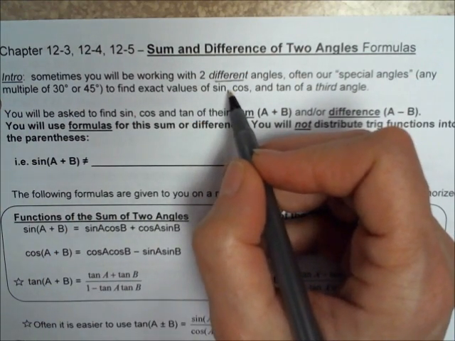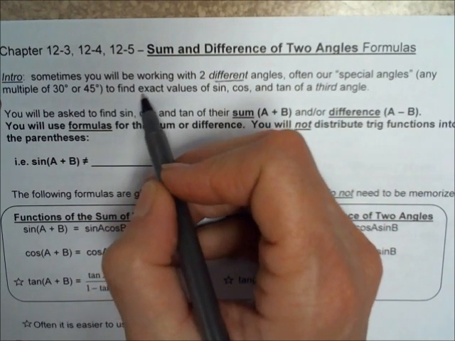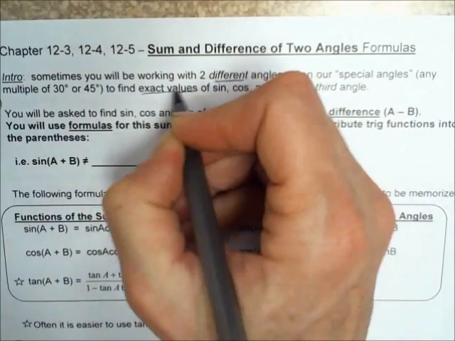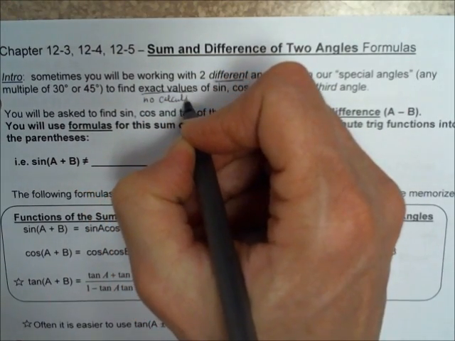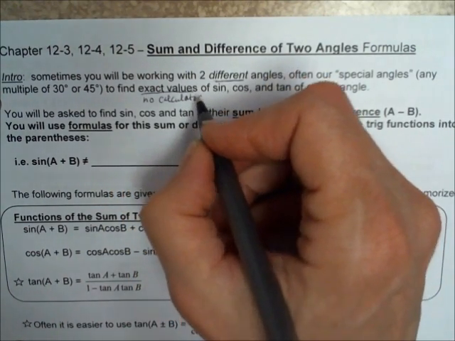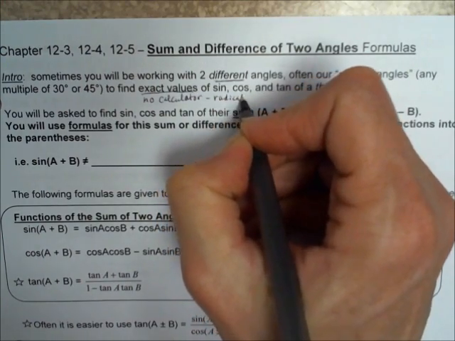Those are the two different angles that we're going to be working with. And what we have to do is find the exact values. Now remember, exact values means no calculator, because probably we're going to have a radical in our answer and our calculator will not give us radical answers.